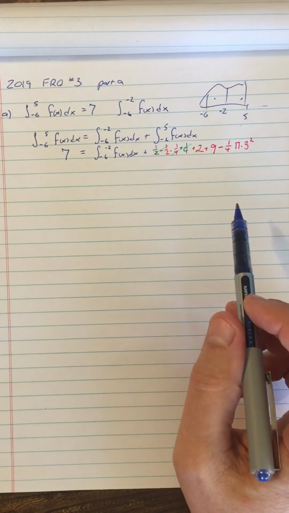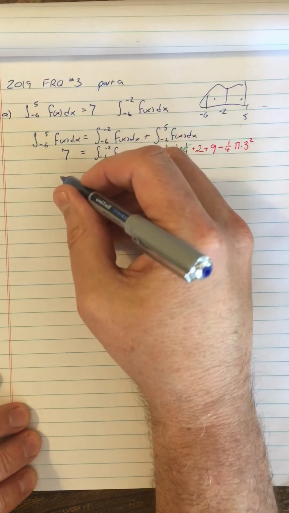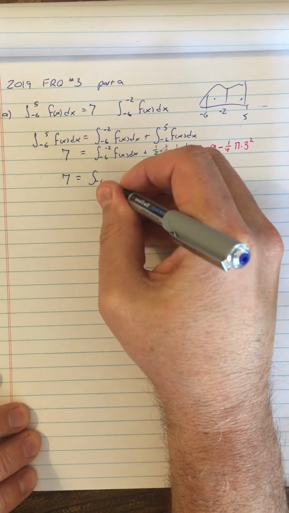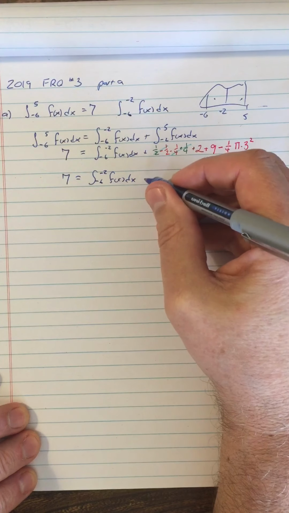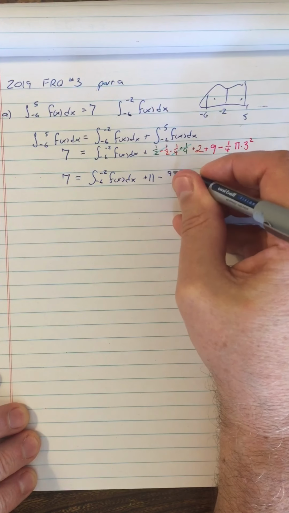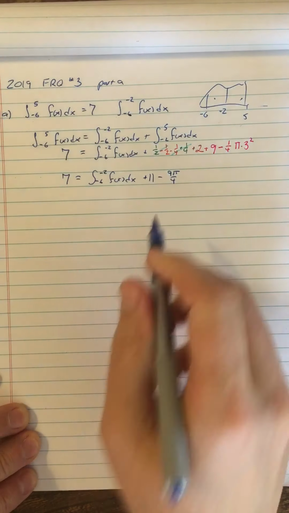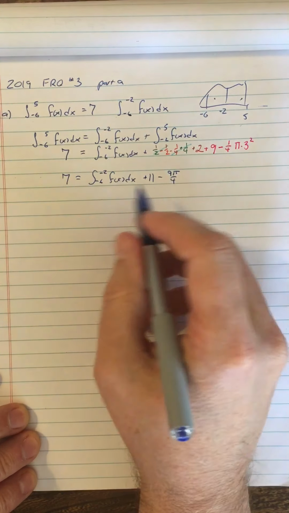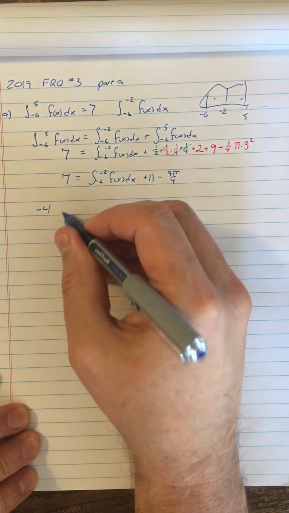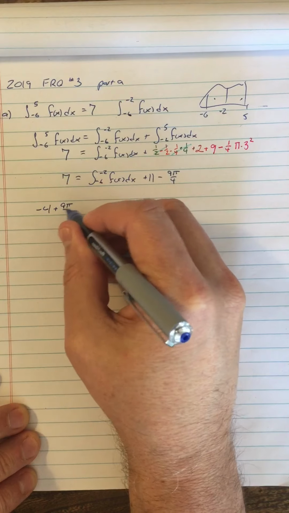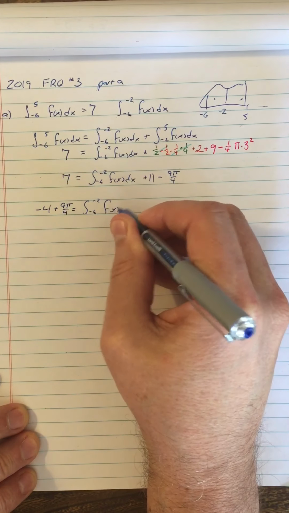So now all we have to do is solve this. I end up with 7 equals the integral from negative 6 to negative 2 of f of x dx plus 11 minus 9 pi over 4. That's just combining these two, and then subtracting that over to the other side. So my 7 minus my 11 is going to be negative 4. My negative 9 pi over 4 put to the other side is going to be plus 9 pi over 4 equals the integral from negative 6 to negative 2 of f of x dx.